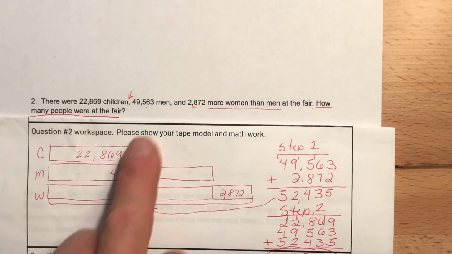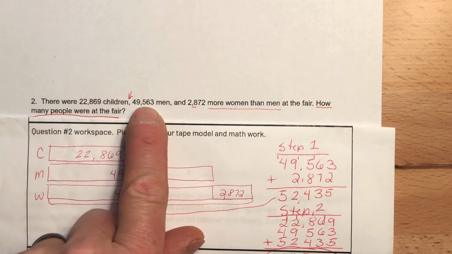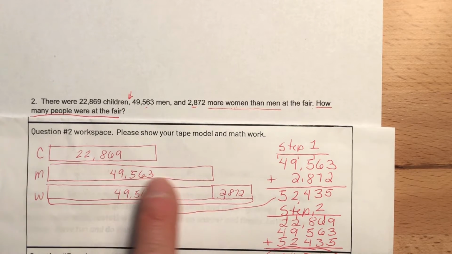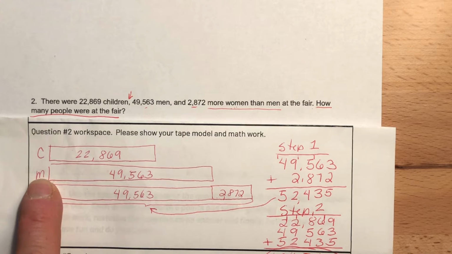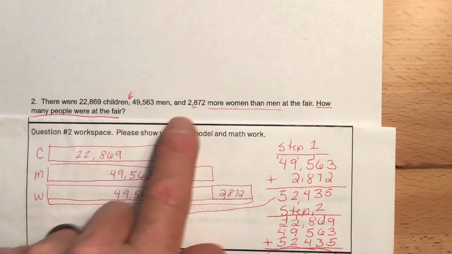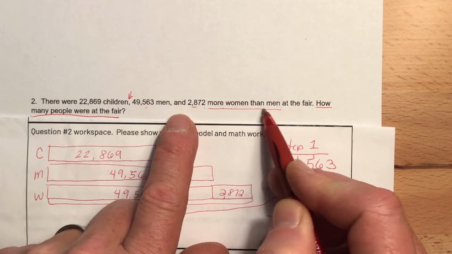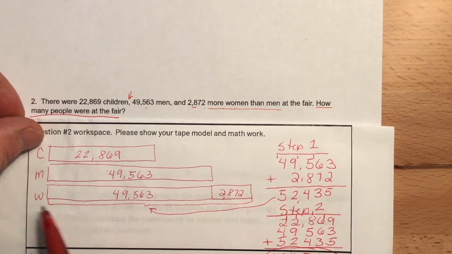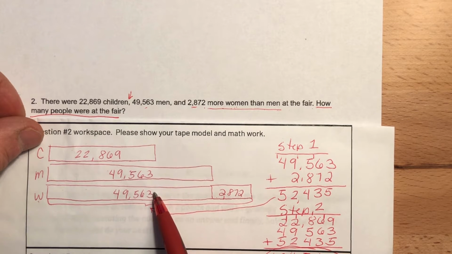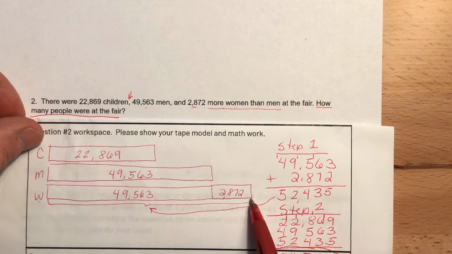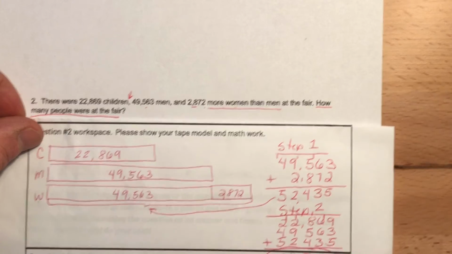Then the men were 49,563. I drew a bar or tape diagram to represent the men. And then it says 2,872 more women than men. So another bar for women that I have to take the same total for men and add an extra 2,872.